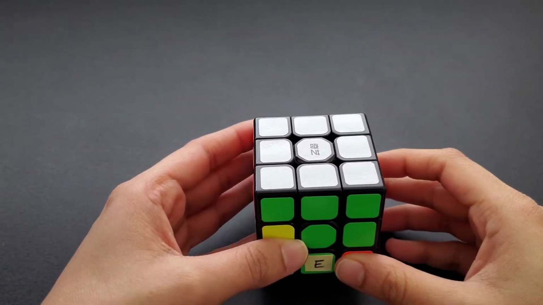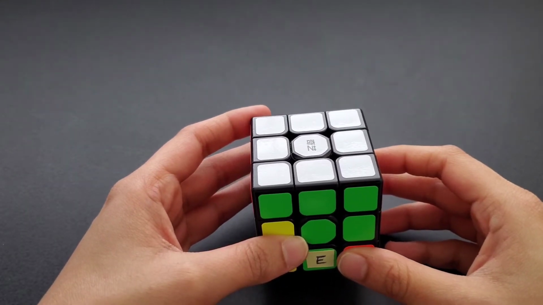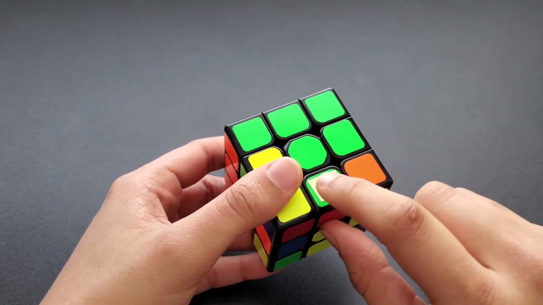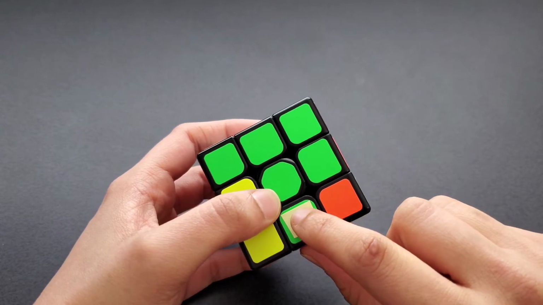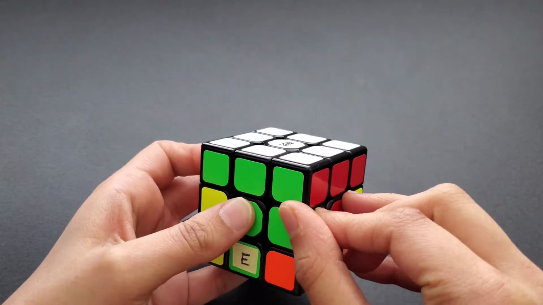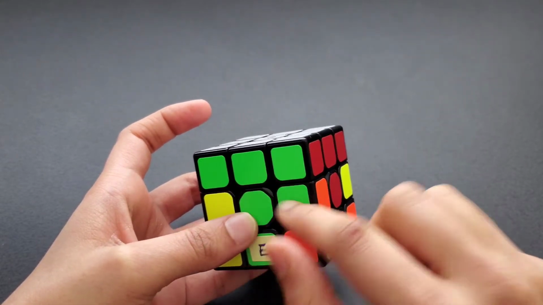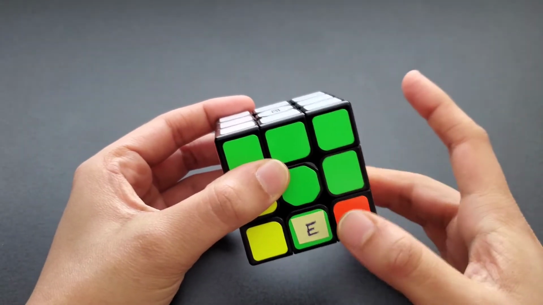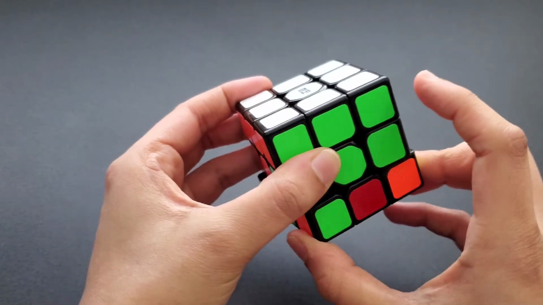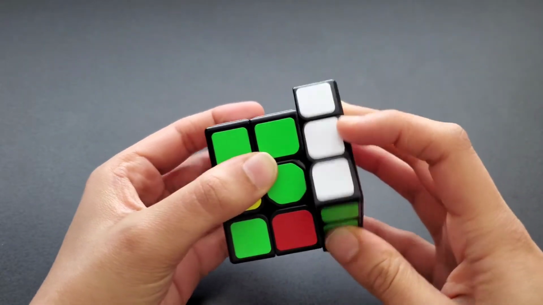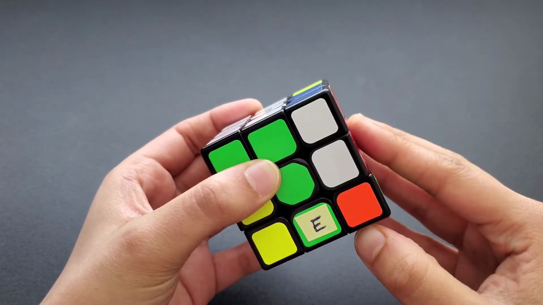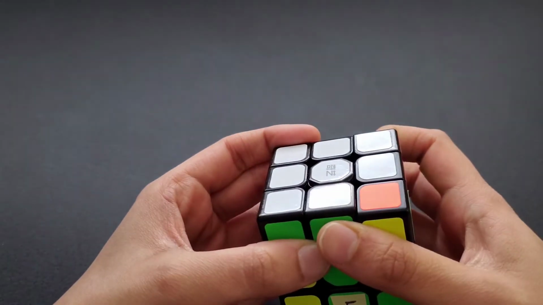First, I'm going to show the algorithm and then we will analyze why it worked. So I have this edge piece here, green and red, and I want it to move over here to the right side. So what I will do is this. I will move this piece to the left, bring the right slice down, move the piece back to the right, and bring the right slice up.